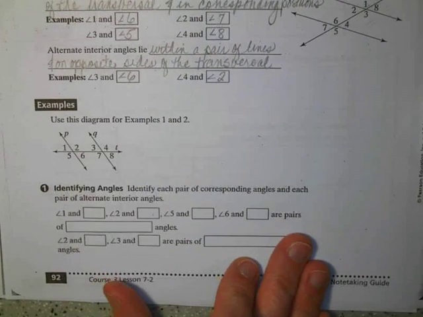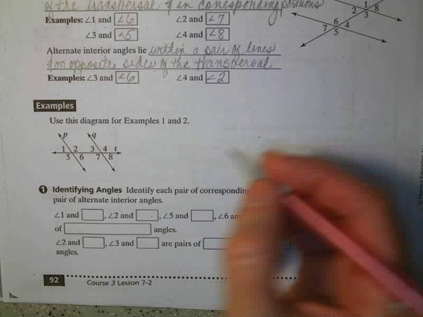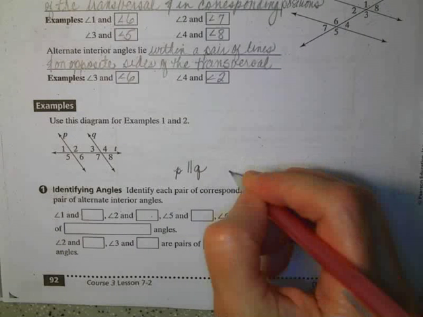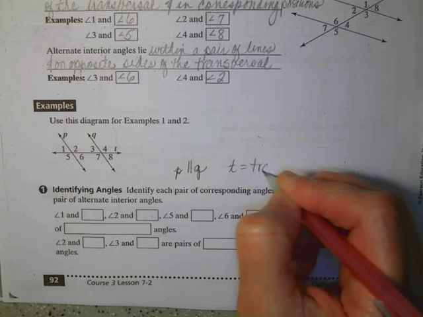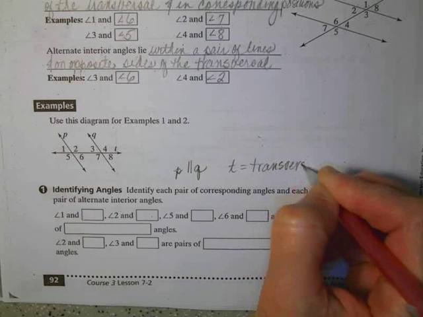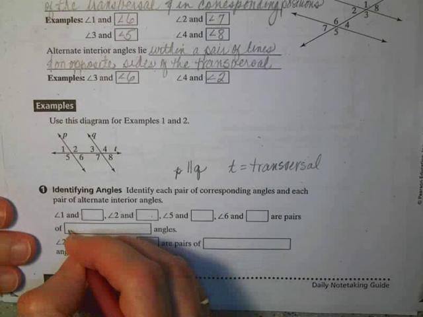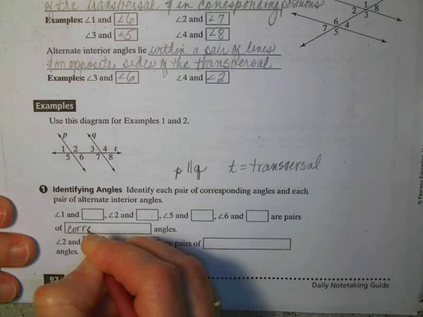Alright, so let's look at a couple of examples. We're going to use this diagram for example 1 and example 2. Identify each pair of corresponding angles and each pair of alternate interior angles. Again, we're going to assume, they really should tell us, that P is parallel to Q and T is a transversal. Our first ones, let's do pairs of corresponding angles.